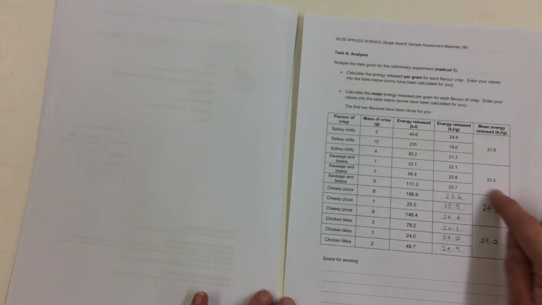It then asks us to calculate the mean energy released per gram. Now, to calculate the mean, we have to take the 3 readings, add them together, and then divide by 3, and you'll get, again, the mean energy released for the 2 that you weren't given. You add these 3 up, divide by 3, write down your answer to 1 decimal place. You're now asked some questions related to the data.